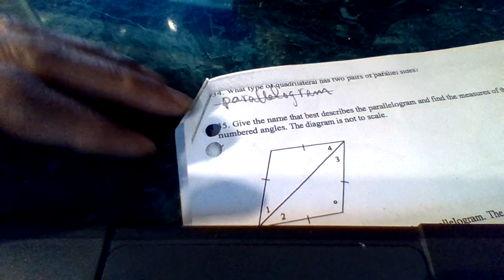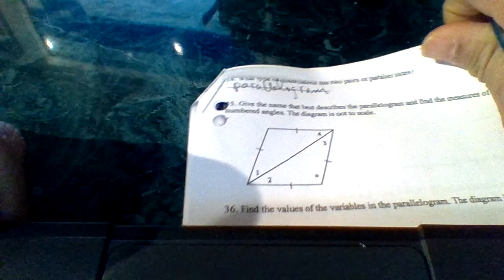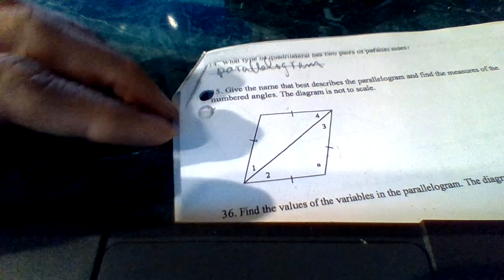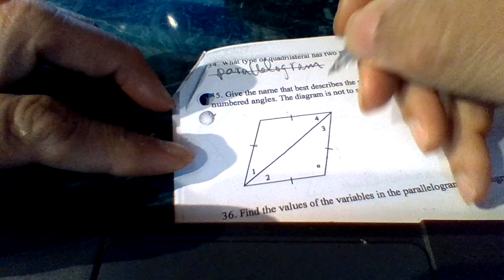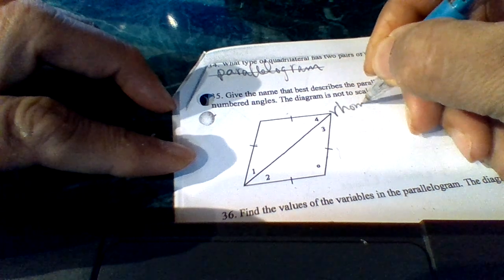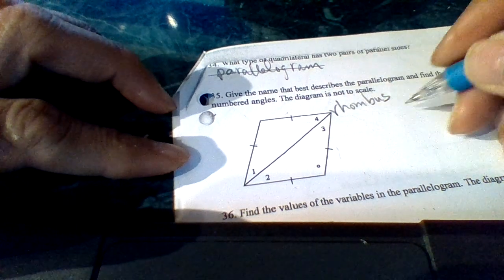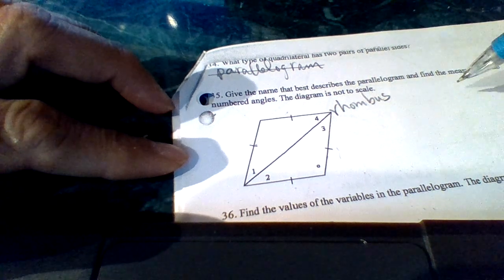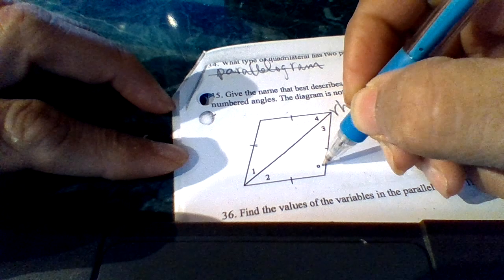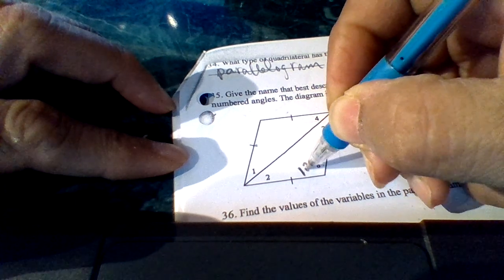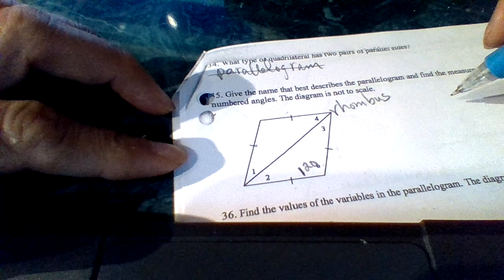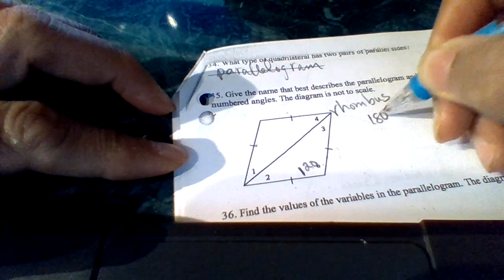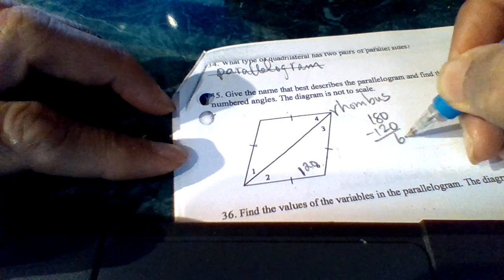Okay, so if you take a look, you see that all of the sides are congruent to one another. And the way that it's shaped, I would have to say that it's a rhombus. All right, so when I looked at this, it's supposed to be 120 degrees. So if this is 120 and there's 180 degrees, that leaves you with 60 degrees.